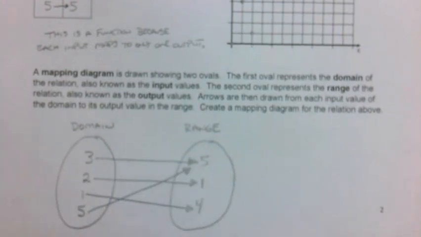And there I can see clearly that each one of these numbers in the domain, each of these input values, only goes to one specific output or range value. So again, this is a useful diagram in showing us that this is a function.